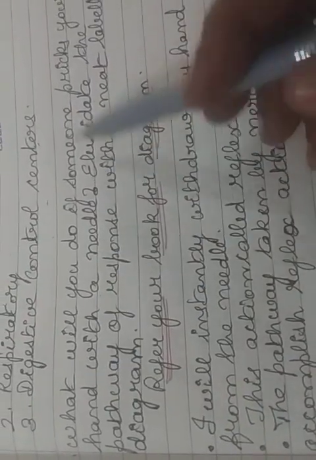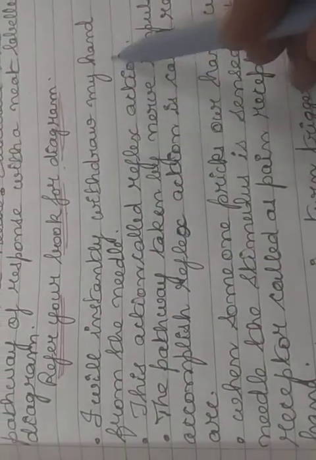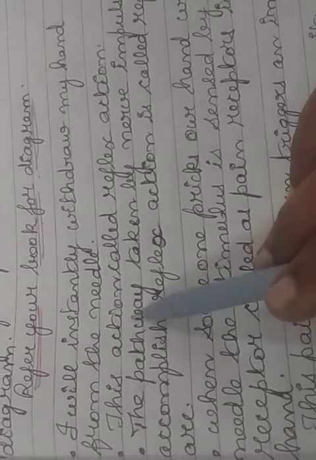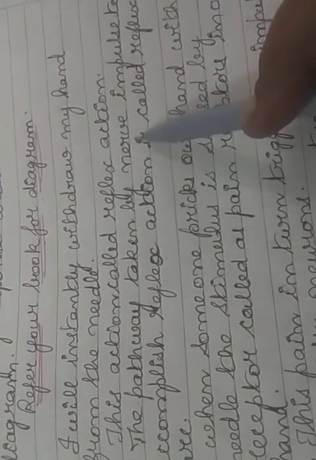What will you do if someone pricks your hand with a needle? Elucidate the pathway of response with a neat labeled diagram. For the diagram, refer to your book. I will instantly withdraw my hand from the needle. This action is called reflex action. The pathway taken by the nerve impulse to accomplish reflex action is called the reflex arc.